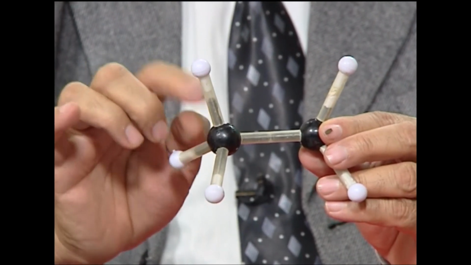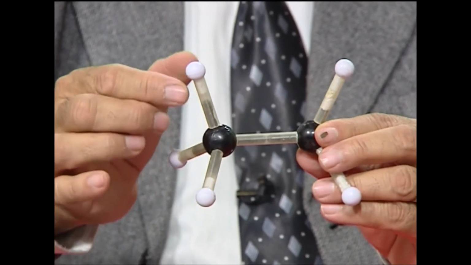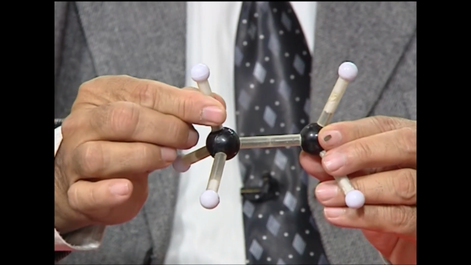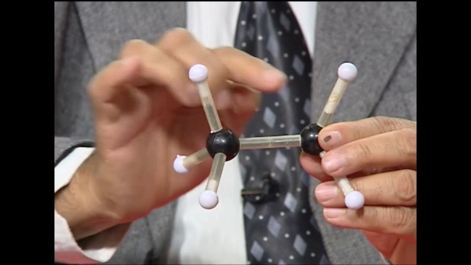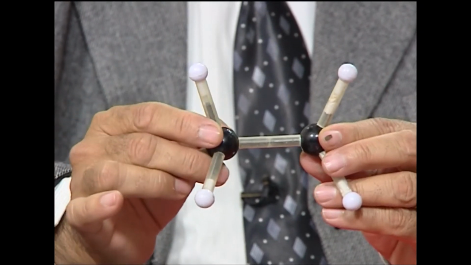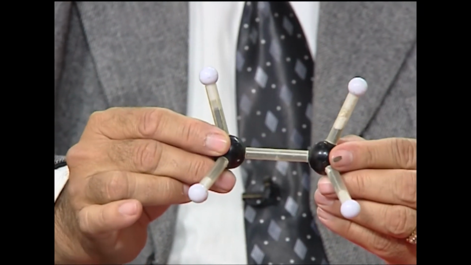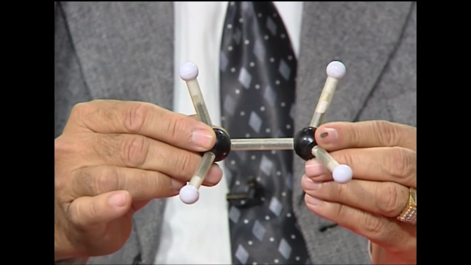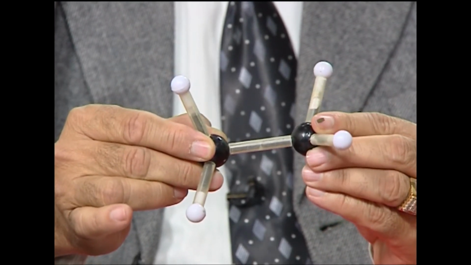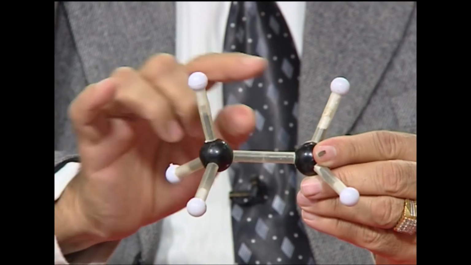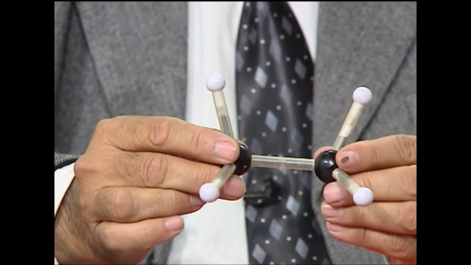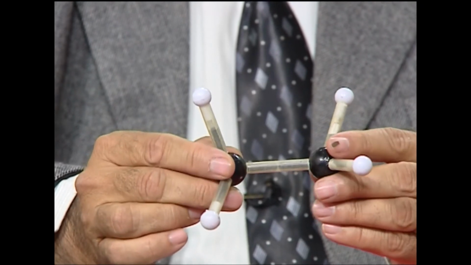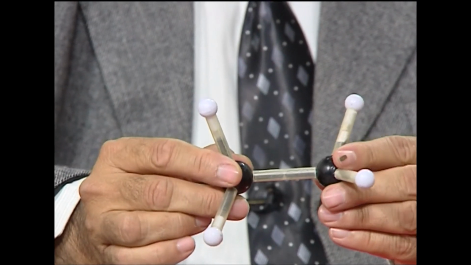The hydrogens are attached by single bonds, and I said earlier that rotation across a carbon-hydrogen bond does not give any relative change to the atoms. But if we rotate the molecule across this carbon-carbon single bond, the relative position of these hydrogen atoms changes, and this gives rise to various conformations for ethane.